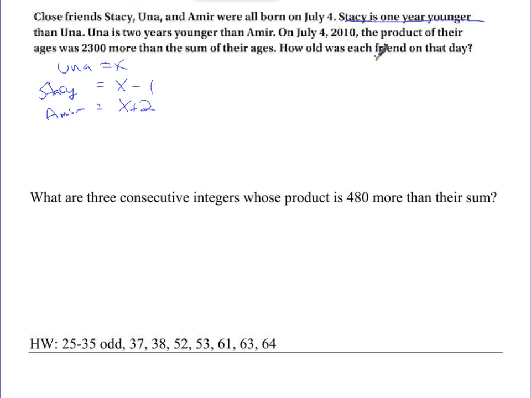Now it says the product of their ages was 2,300 more than the sum of their ages. So what I need to do is, on one side of my equal sign, add up all the ages, and on the other side of my equal sign, multiply all the ages. Okay? But then I have to include this 2,300 more than the sum of their ages. So if this is the product of their ages and this is the sum of their ages, which one's bigger according to this statement?